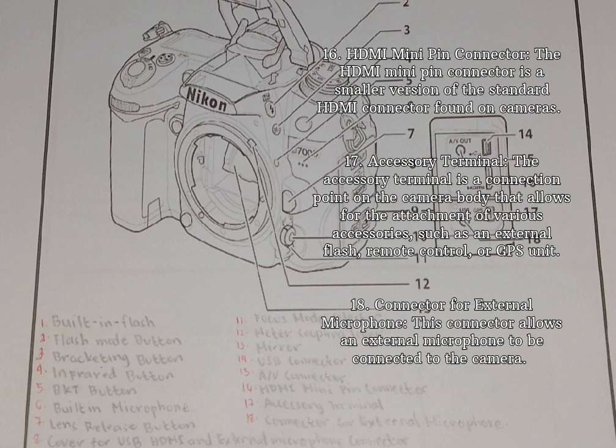Number 17, accessory terminal. The accessory terminal is a connection point on the camera body that allows for the attachment of various accessories such as an external flash, remote control, or GPS unit. Number 18, connector for external microphone. This connector allows an external microphone to be connected to the camera.